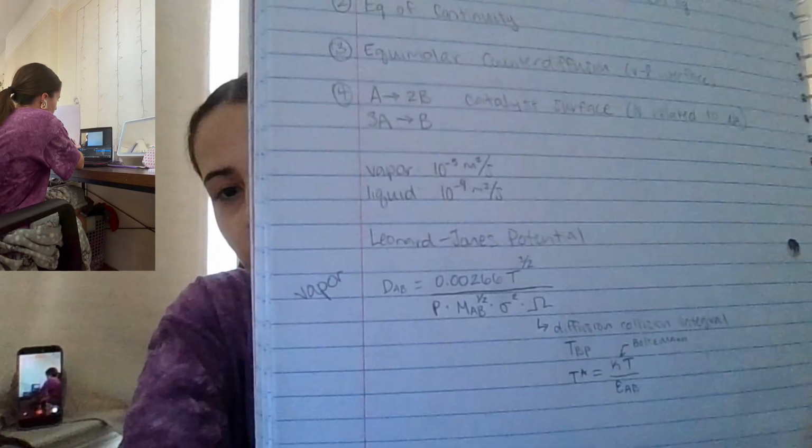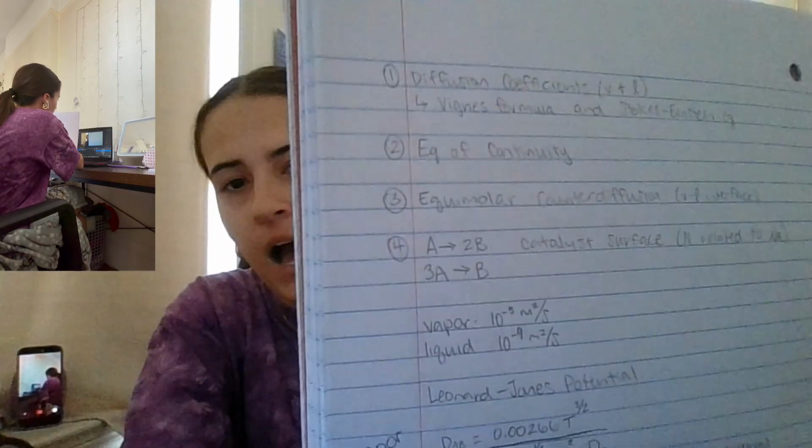And so since this is related to our boiling point temperature, this will be for estimating vapor diffusion coefficients. So this is for vapor specifically. Like I said at the beginning of the video, we're going to talk about a couple of equations to estimate diffusion coefficients for vapor and liquid systems. And this Lennard-Jones potential equation is specifically for vapor. So we have that written here.